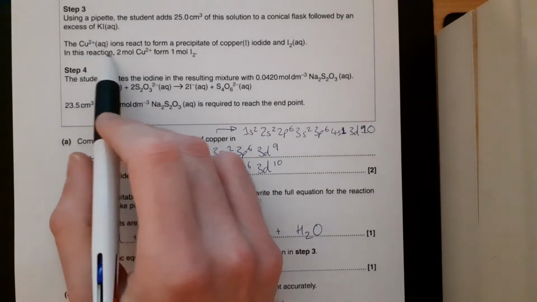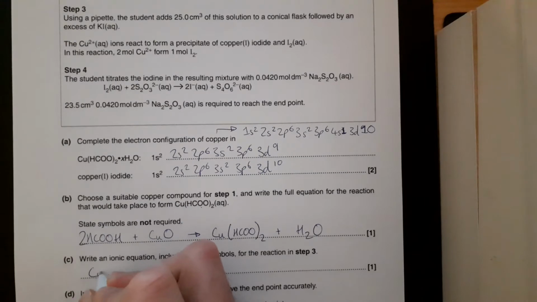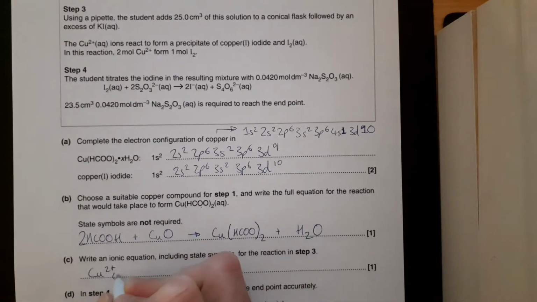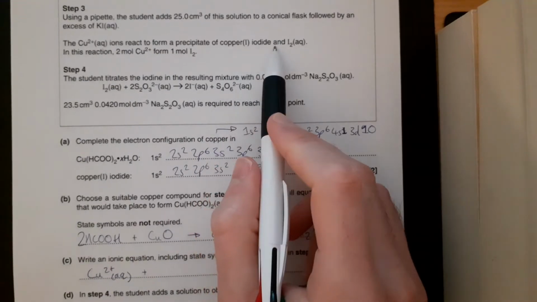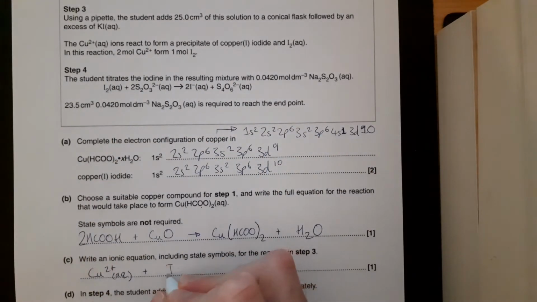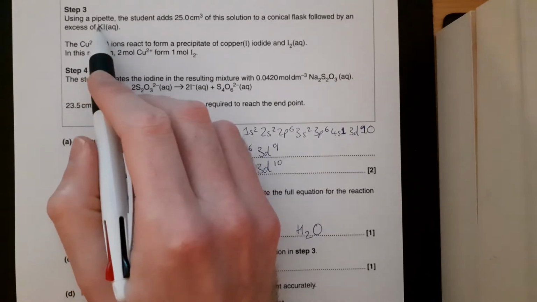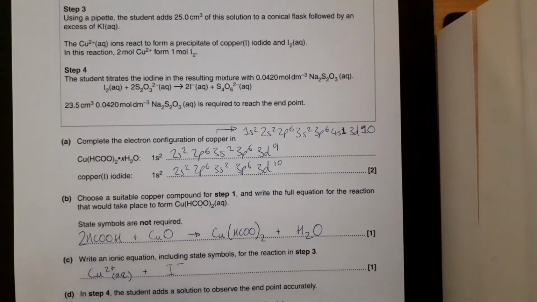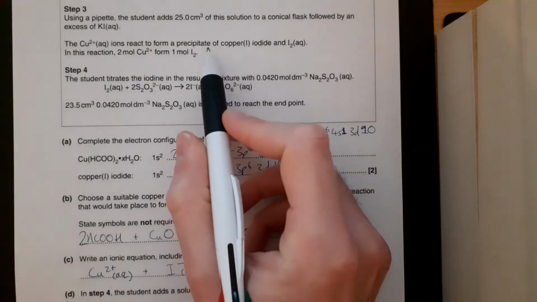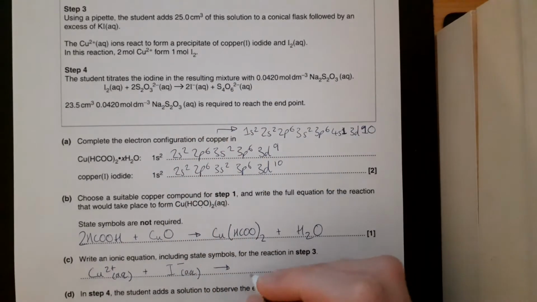So copper 2 plus ions react. Okay, so we've got copper 2 plus ions. We do need the state symbols this time. Reacts to form a precipitate of copper 1 iodide. Okay, so it's just reacting with iodide ions then, isn't it? Because it was from potassium iodide. But the potassium's always soluble. That's going to cancel out. So it's going to react with the iodide ions. And it makes a precipitate of copper 1 iodide.